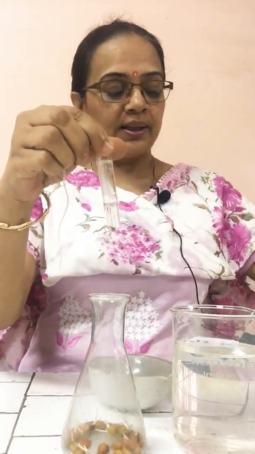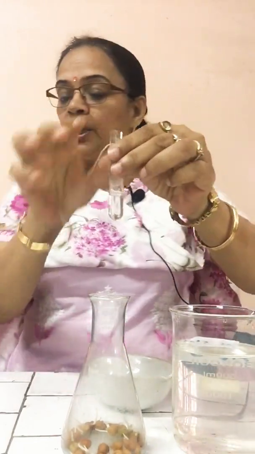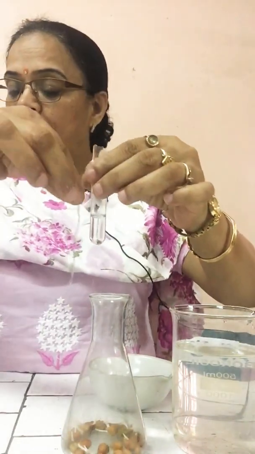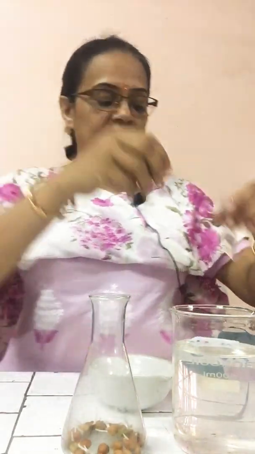KOH means potassium hydroxide. Thread. Then soaked and germinating seeds. I have taken these soaked germinating seeds of gram. Then Vaseline. These are the things which we require for this experiment.